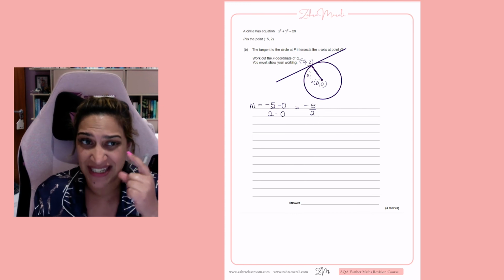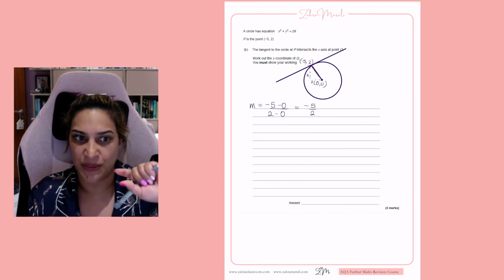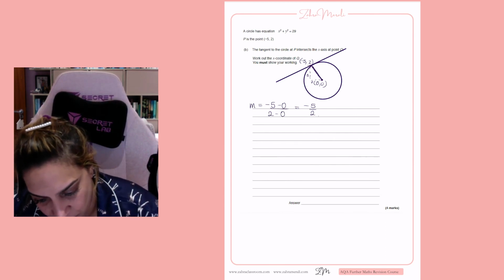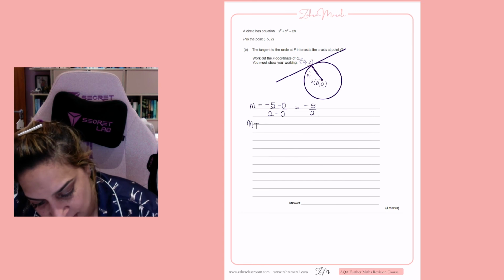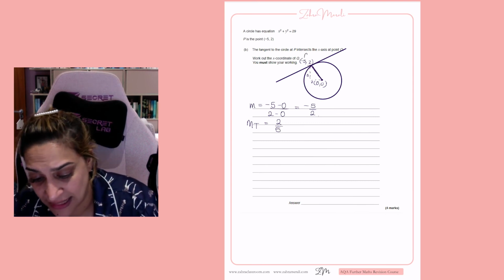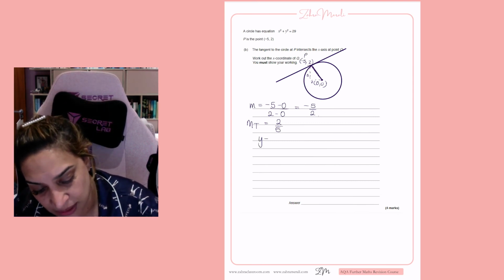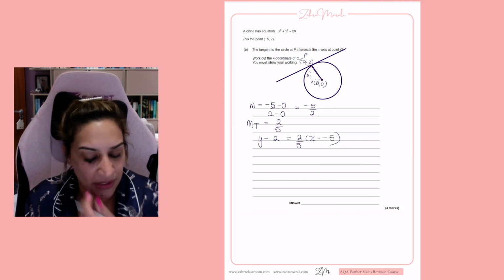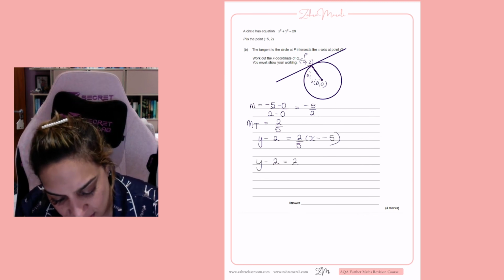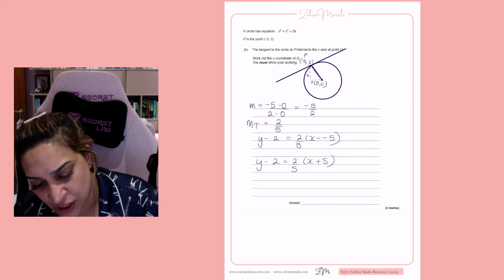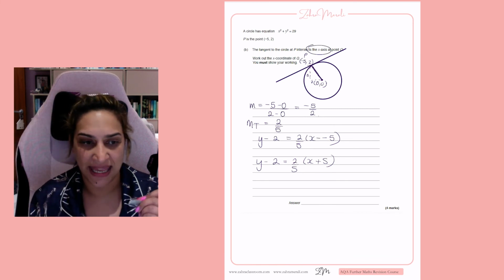Now the tangent is the inverse reciprocal, which means you flip it and you change the sign. So if that's the m of the radius to the point, the m of the tangent is 2/5. Now we know P is on that line, so we can use y minus y1 equals m x minus -5. Right, so we've got y minus 2, and this is where this equation comes useful. We don't need to rearrange it. We just want to find out where it intersects the x-axis.